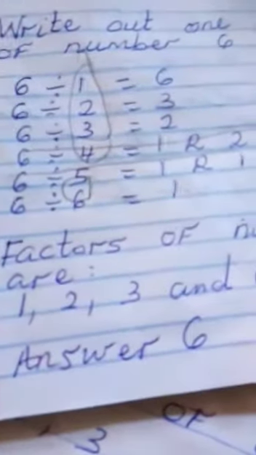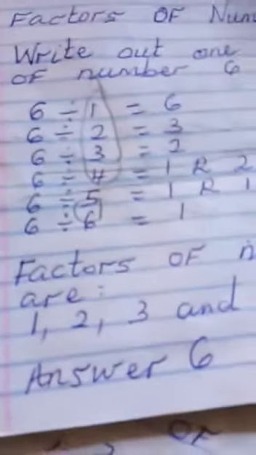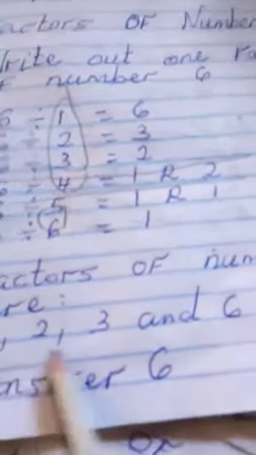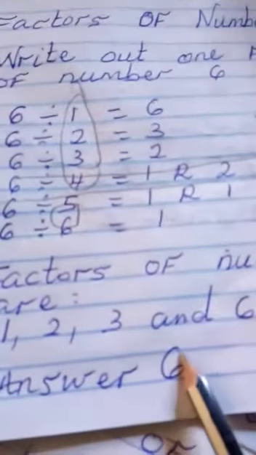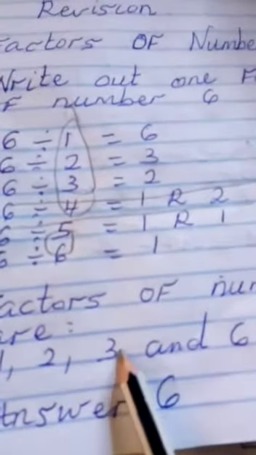And I pick number 6, because the instruction said write out one factor. So the one factor I picked out of these factors is number 6. If you decide to pick number 2, you are correct. If you decide to pick number 3, you are correct.